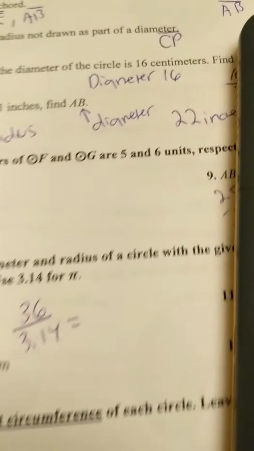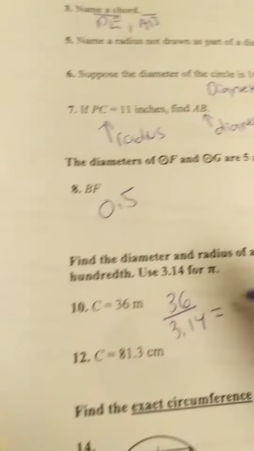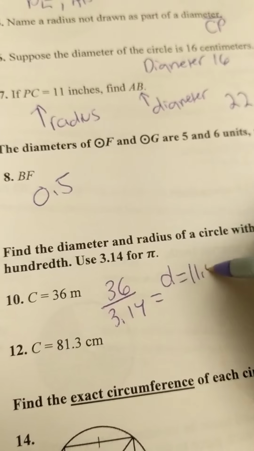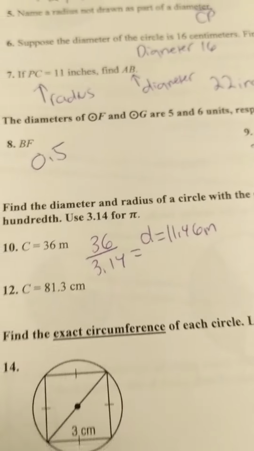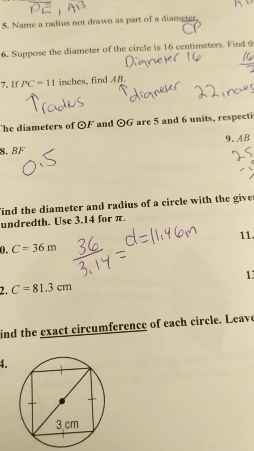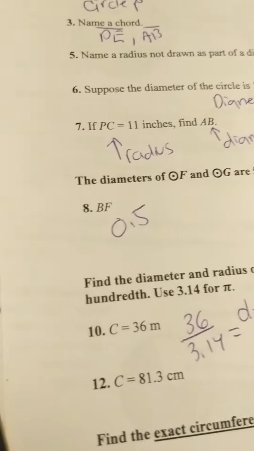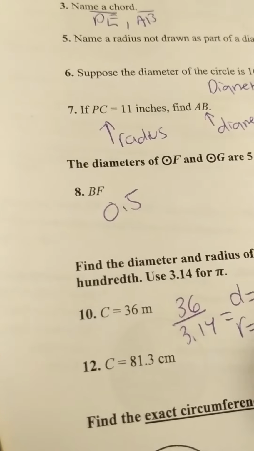So using a calculator, which is totally fine in this lesson, we have 36 divided by 3.14, and we get 11.46. So that's what I'm going to write on my paper. Diameter equals 11.46, and we'll write meters. And then in order to find the radius, I'm just going to divide that by 2.